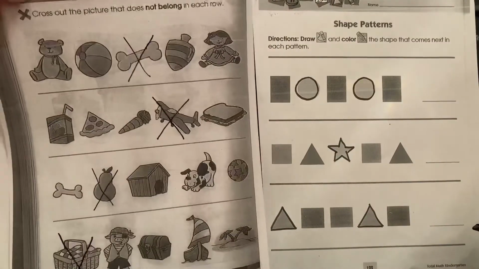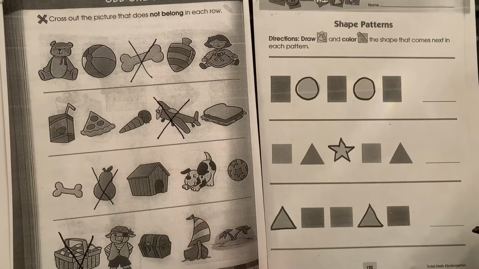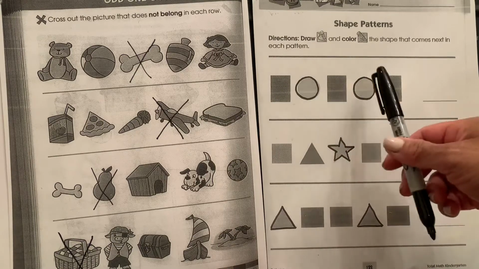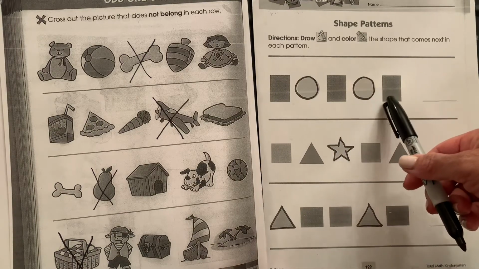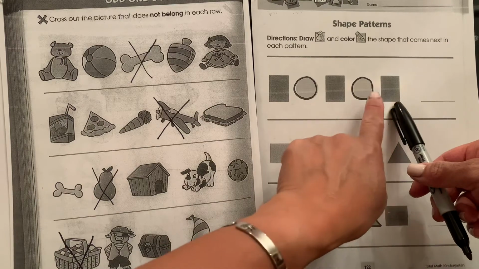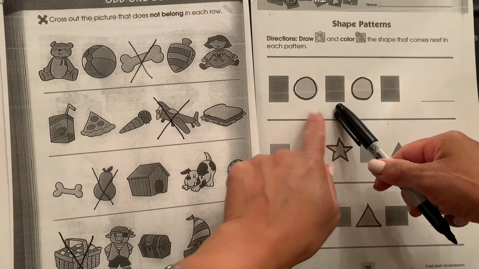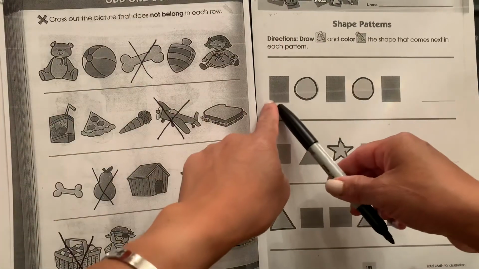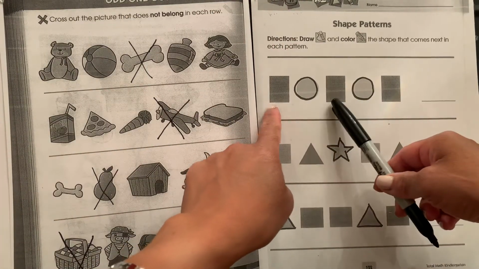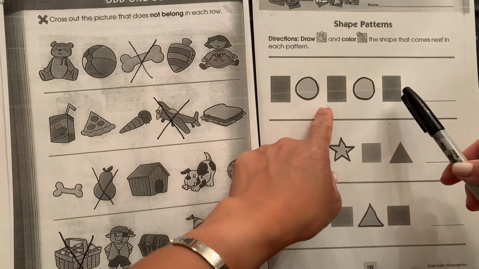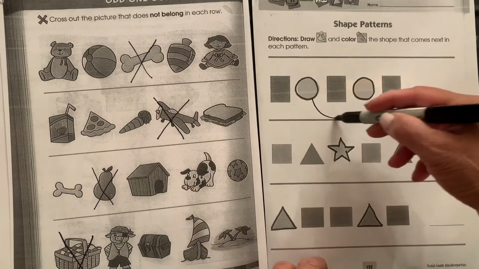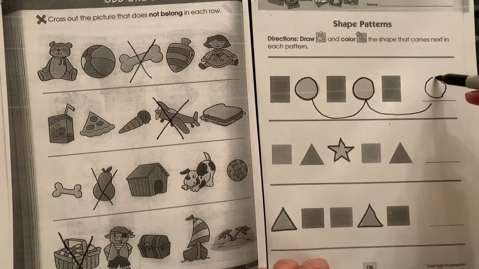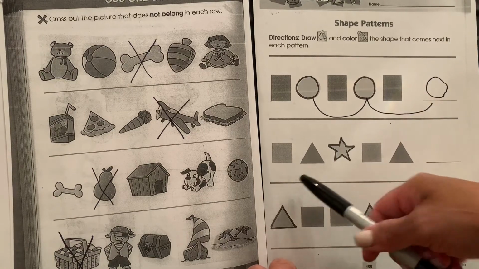Now, the last page here has patterns. So the pattern here is rectangle, circle, rectangle, circle, rectangle. Let's take a look at what comes after rectangle. Rectangle, then after will be a circle. Good job.